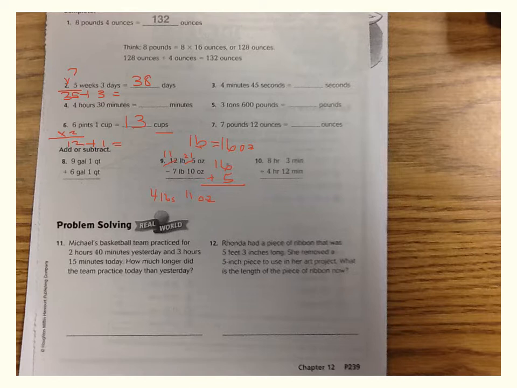It's a word problem, so we're going to do CUBES so we know what to do. Ready? And go. Michael's basketball team practiced for 2 hours, 40 minutes yesterday and 3 hours, 15 minutes today. How much longer did the team practice today than yesterday? Now, when a question asks how much more or how much longer, we know automatically that we're going to do what? Subtract. So I'm going to write my subtract sign.